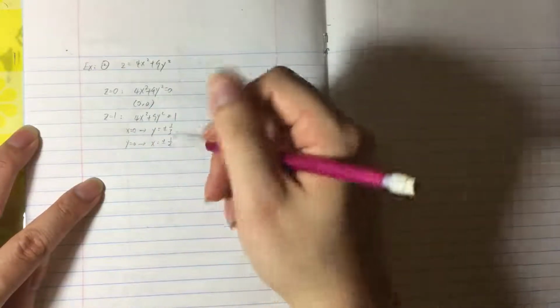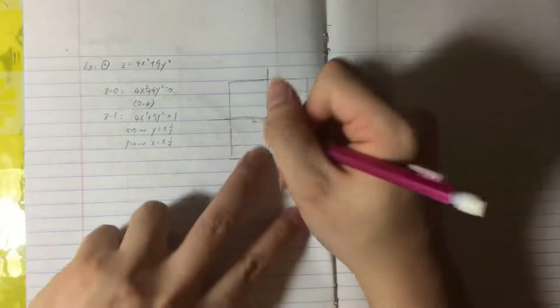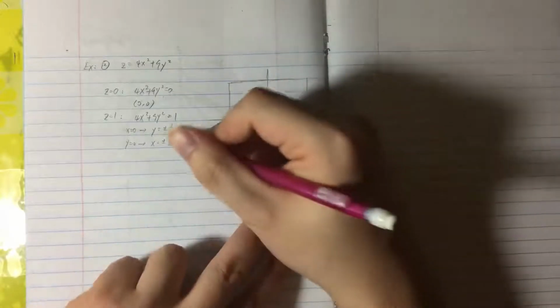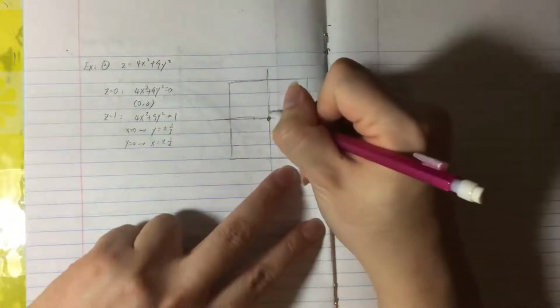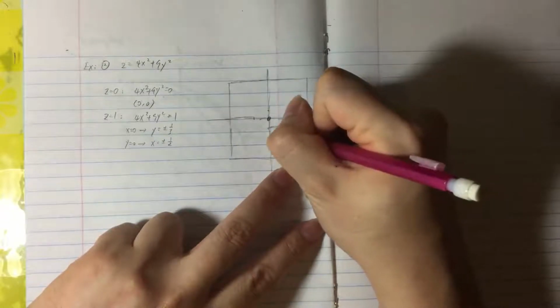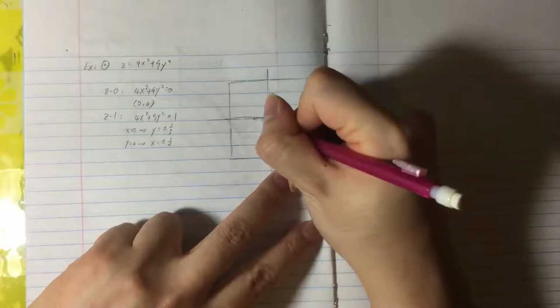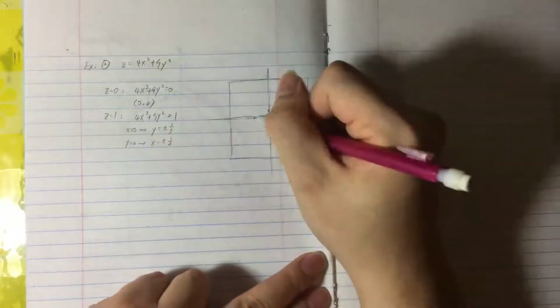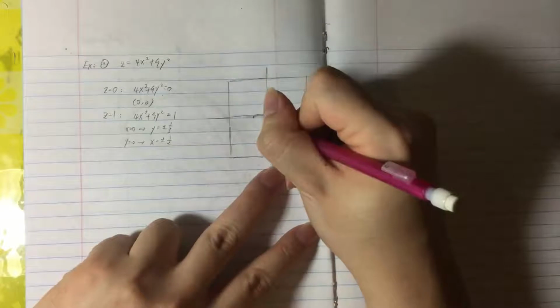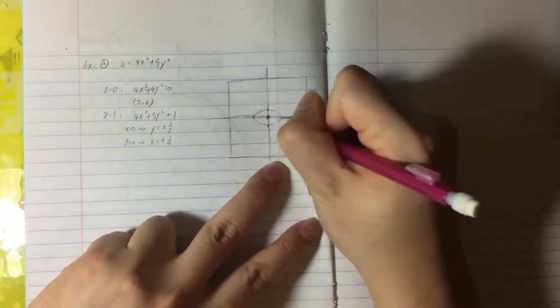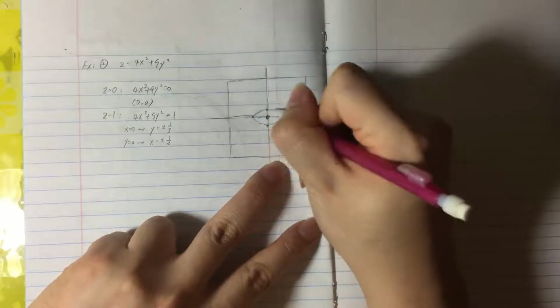So in this ellipse, the intersection in the x-axis is positive negative half, so it's wider in the x-axis. The intersection in the y-axis is plus minus 1/3, so it's narrower in the y-axis. So that's the graph when z equal to 1.